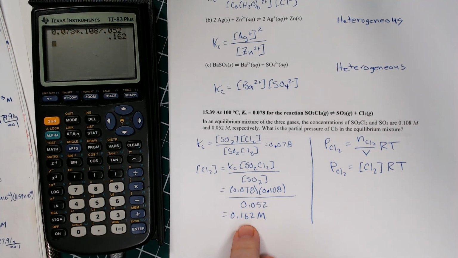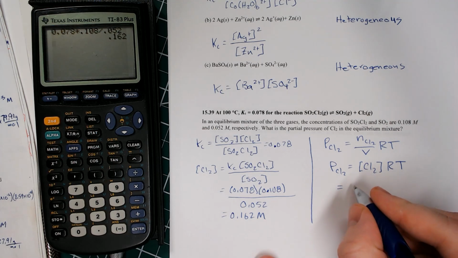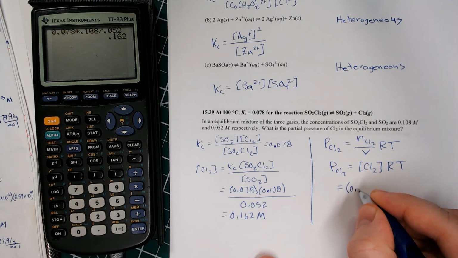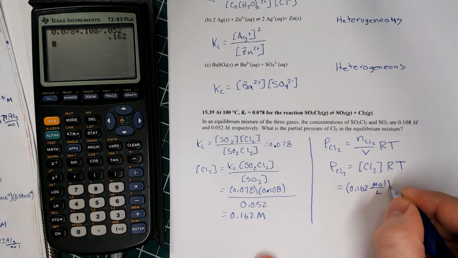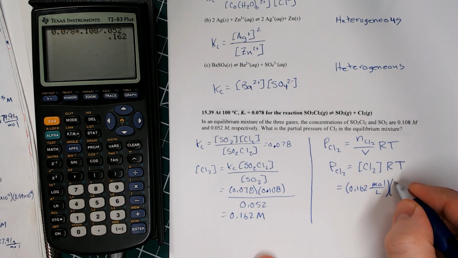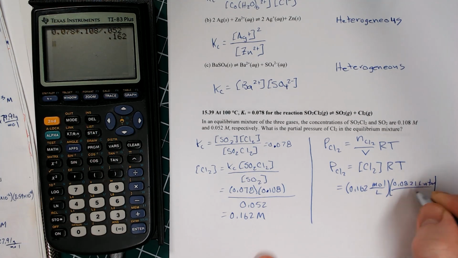Well, we just calculated the concentration of Cl2, so I'm going to put that in, and then for R, we will use the gas constant. So we'll have 0.162 moles per liter. R is 0.0821 liter atmospheres per mole Kelvin.